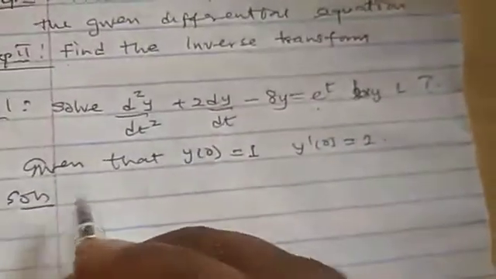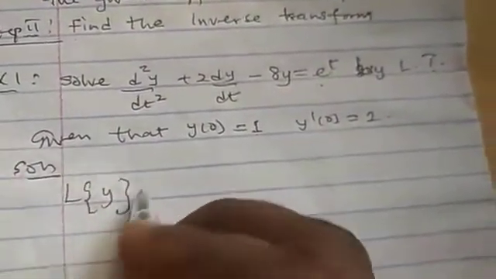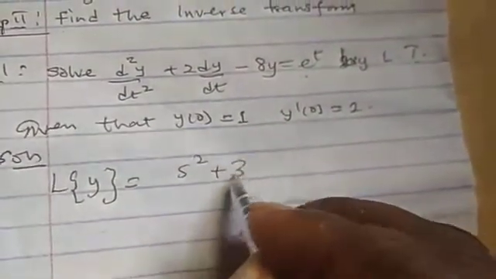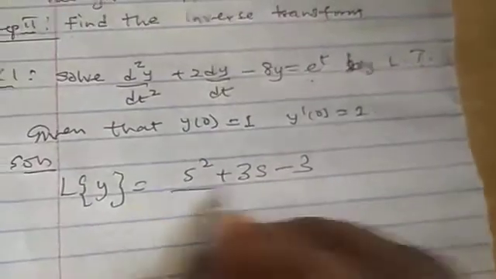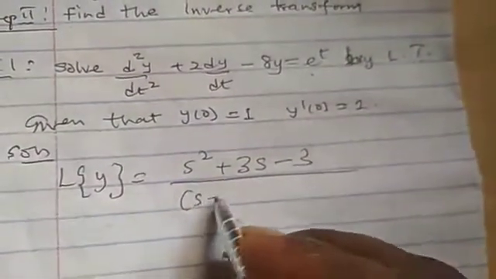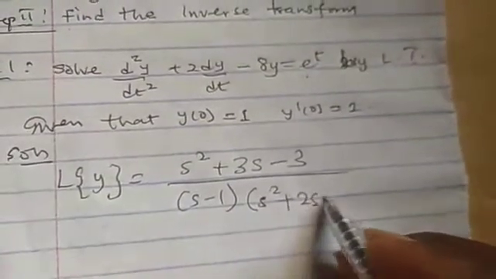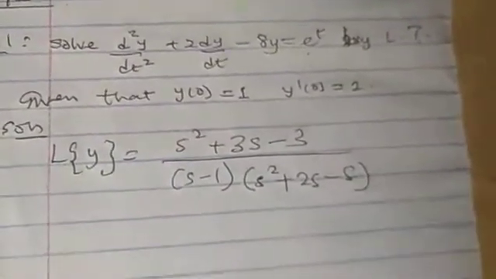So the first step is that we first find the Laplace transform. And thank God, we have found the Laplace transform to be s squared plus 3s minus 3 divided by s minus 1 s squared plus 2s minus 8. That's what we got.